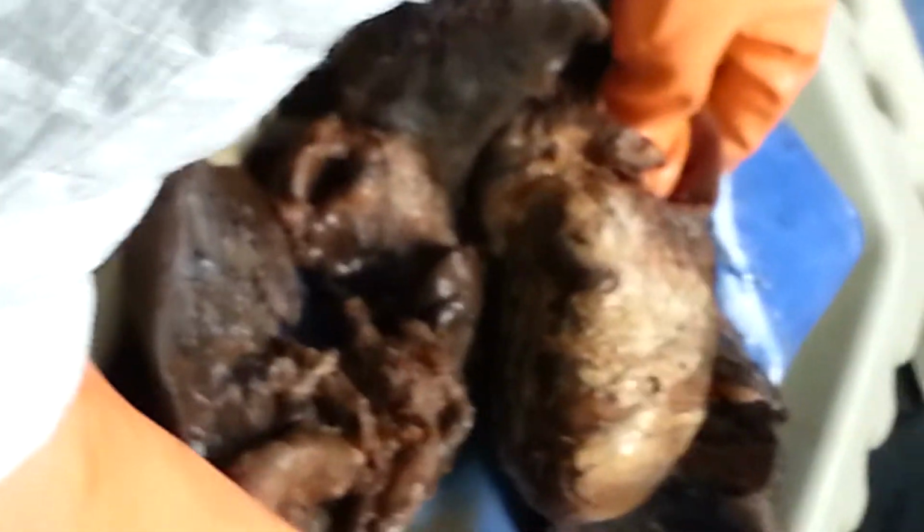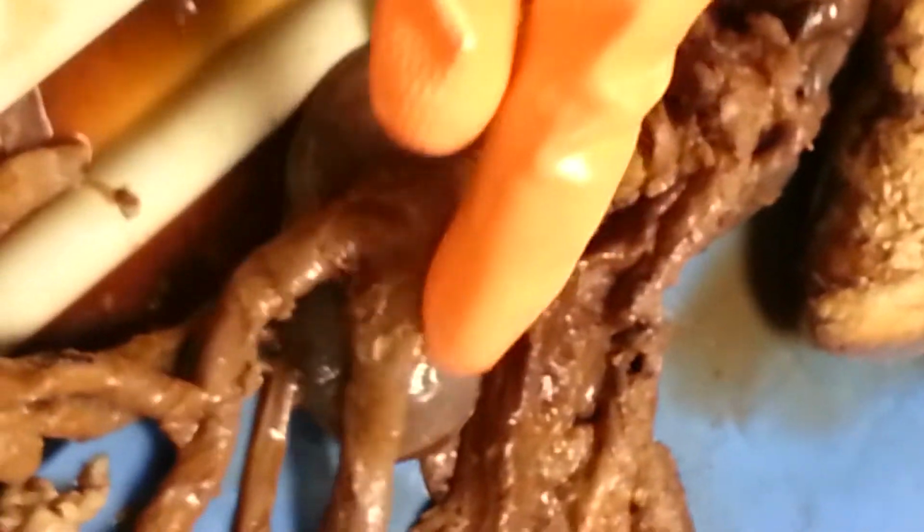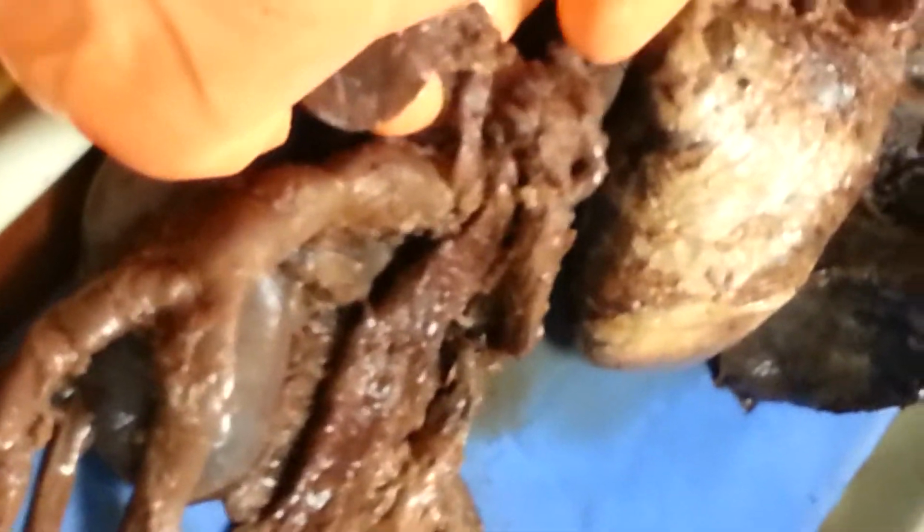Now, let's look at this. Okay. Here's the abdominal aorta. Whoa. That's awesome. Here are kidneys. Here's a kidney on the half shell over here.